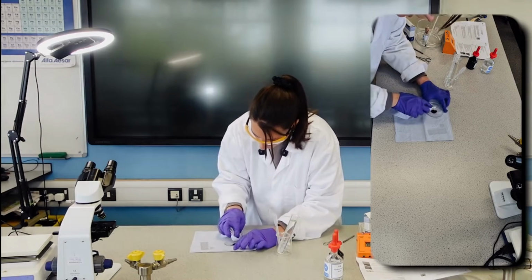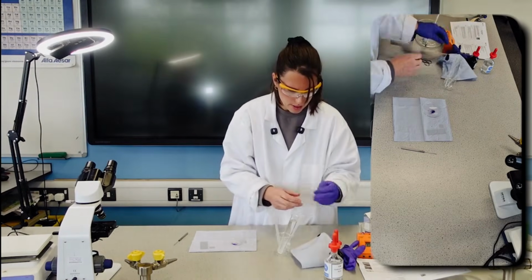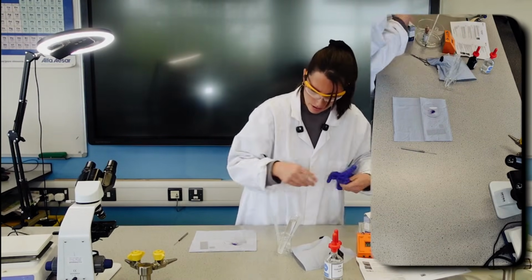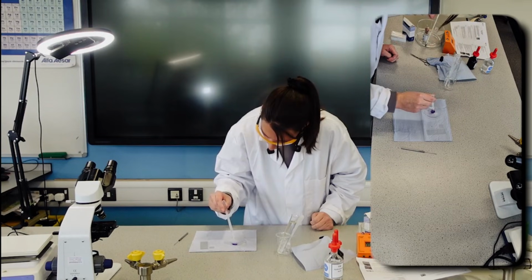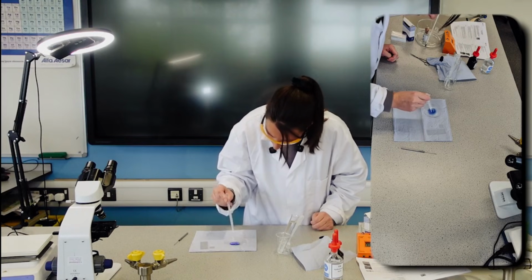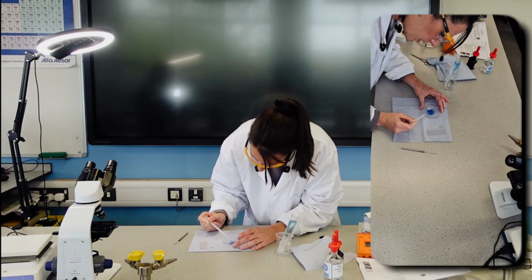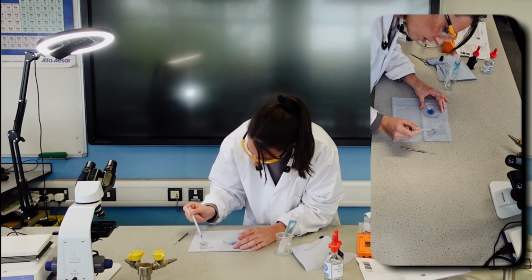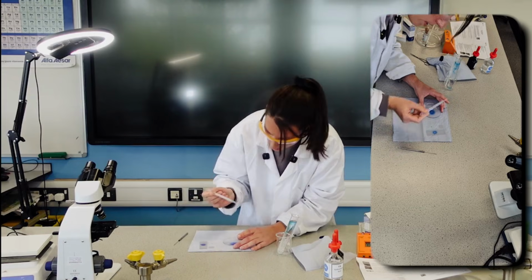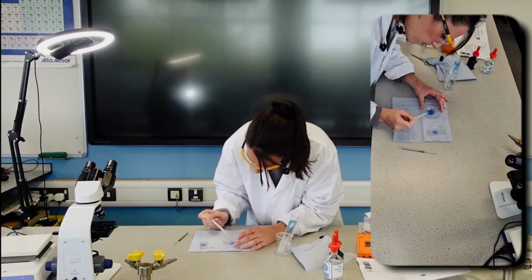I'm just going to remove some of the excess stain. Let's take these gloves off. Rinse it with some water just so I can see. Right, I'm going to try and deliberately now just suck up my root tips and place them onto my slide. So there's some of it there.